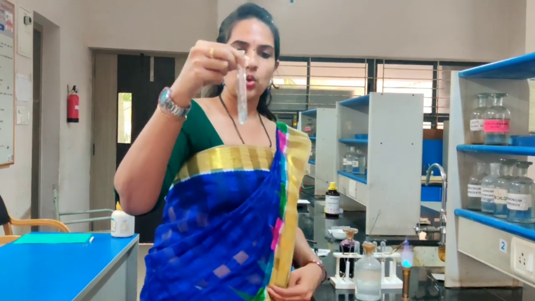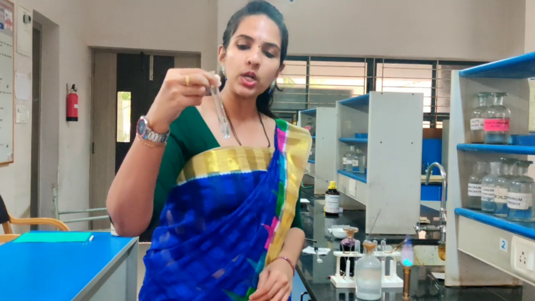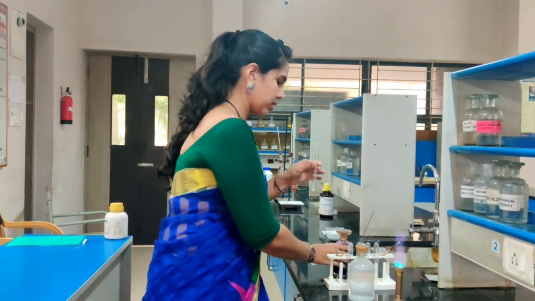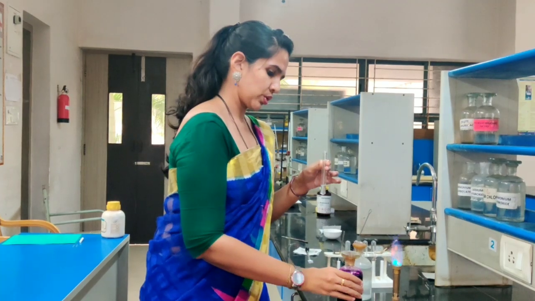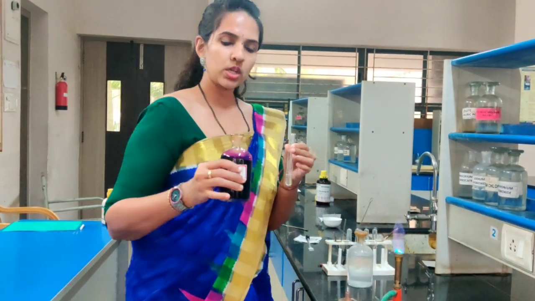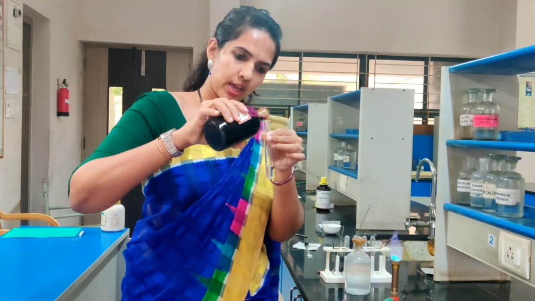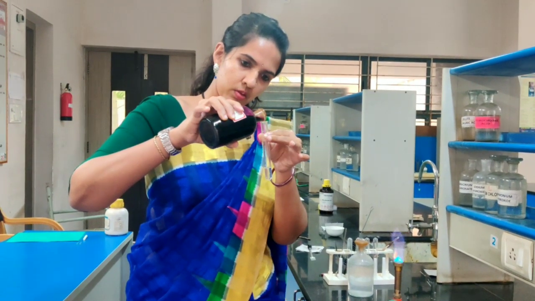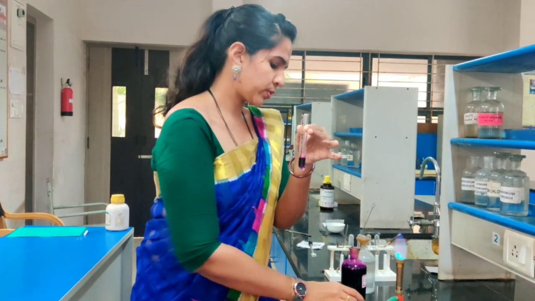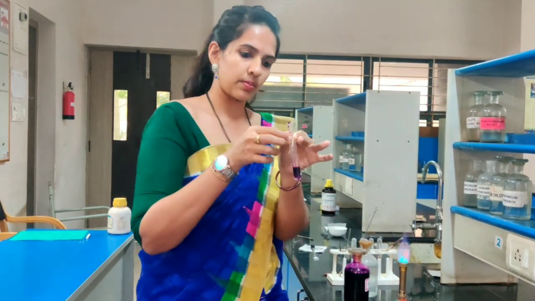To this solution we need to add 1 drop of KMnO4 solution. You can use a dropper or just carefully add 1 or 2 drops of KMnO4 solution.